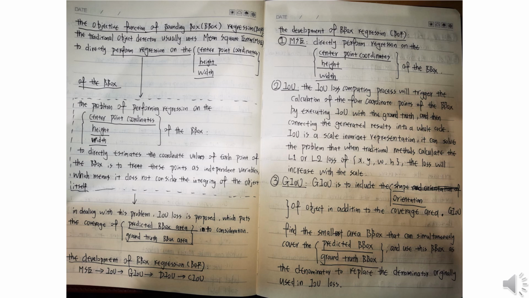GIOU includes the shape and orientation of the object in addition to the coverage area. The coverage area is the predicted bbox area and the ground truth bbox area. In addition to the predicted bbox area and ground truth bbox area in IOU, we also have shape and orientation in GIOU.